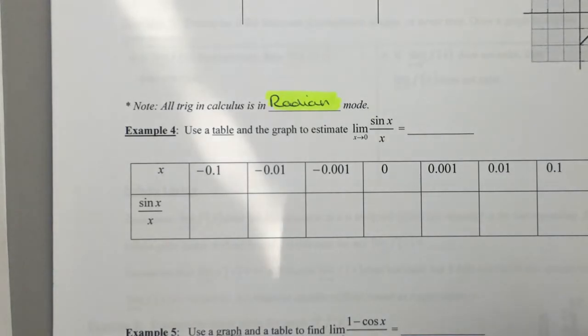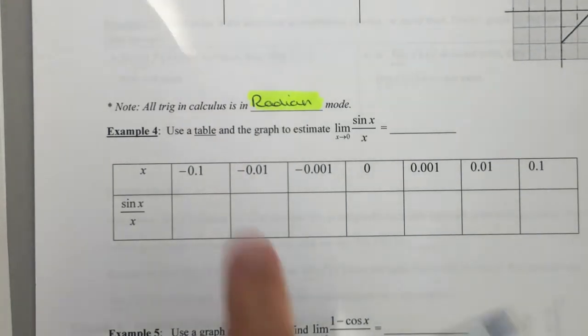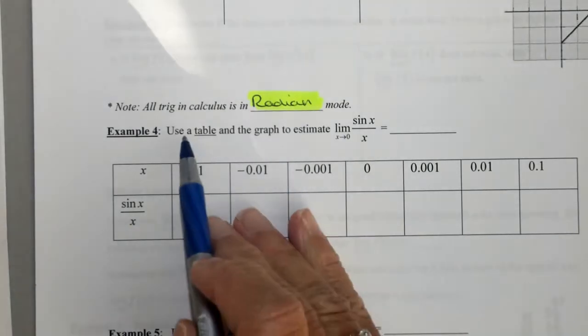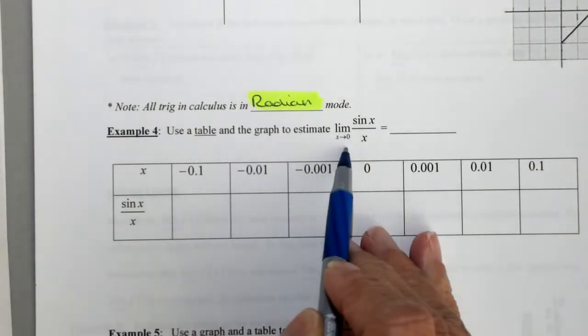Okay, so what I'm actually going to do is example 4. Example 5, you guys can work on together, or if someone has a calculator you can work on it and look at each other, that's totally fine. But what we want to do is use a table and a graph to estimate this value.